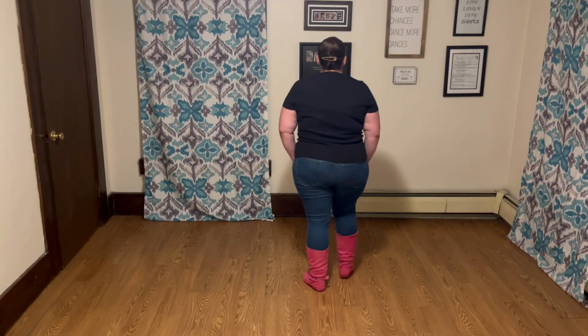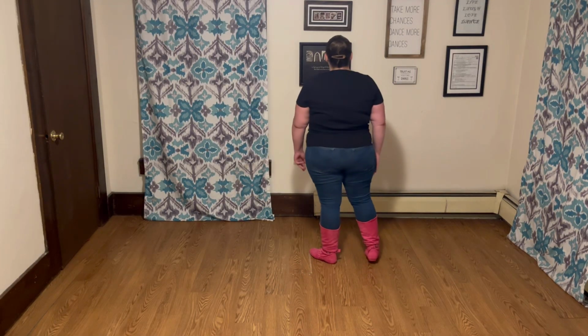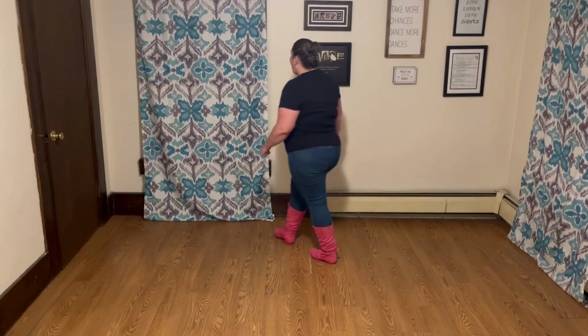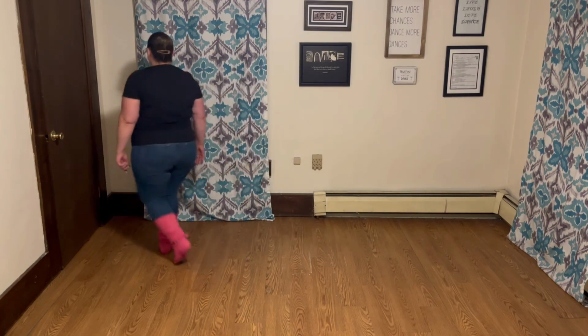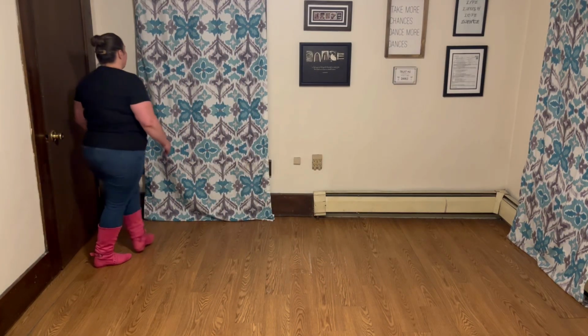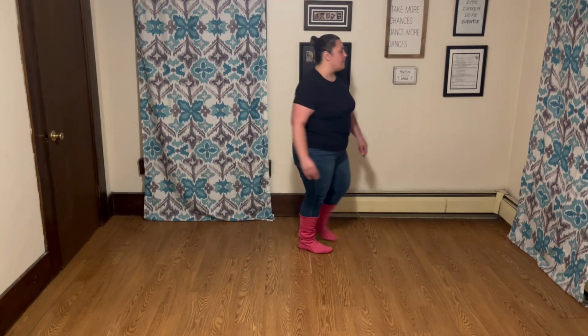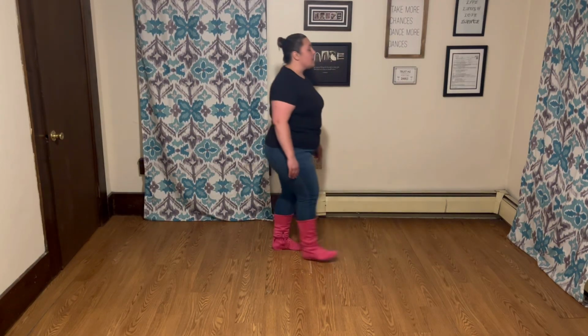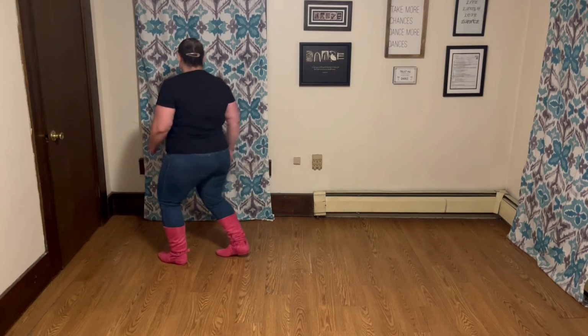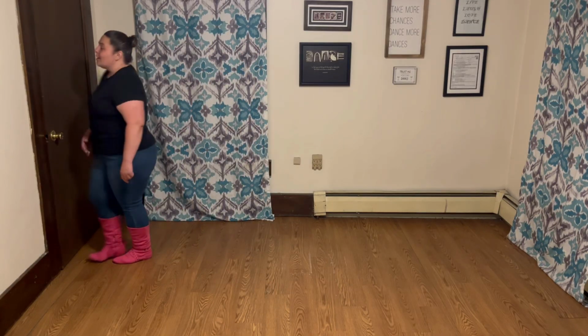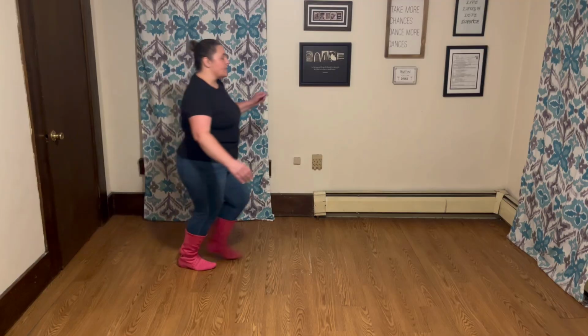Let's try it with some counts. Weight is on your left, starting with your crossover. 1, 2, and 3, 4, 5, and 6, 7, 8. 1, 2, and 3, 4, 5, 6, 7, 8. 1, 2, 3, 4, and 5, 6, 7, 8. 1 and 2, 3, 4, 5, hold 6, and 7, 8. And that is the whole dance. So now let's talk about the tag.